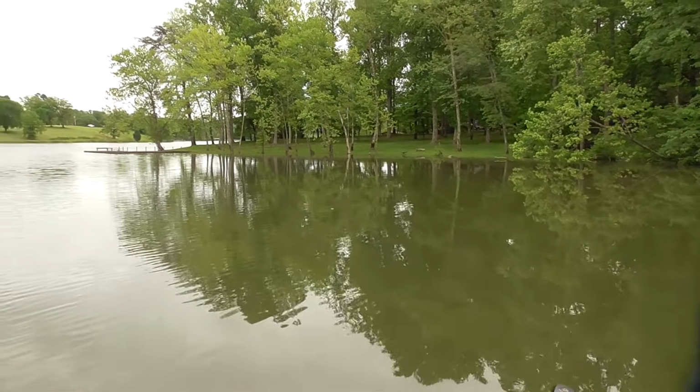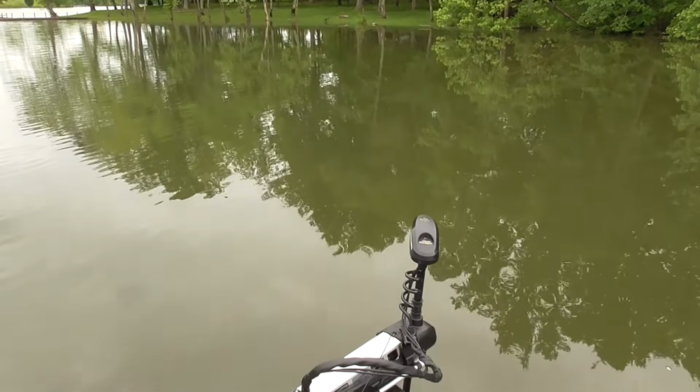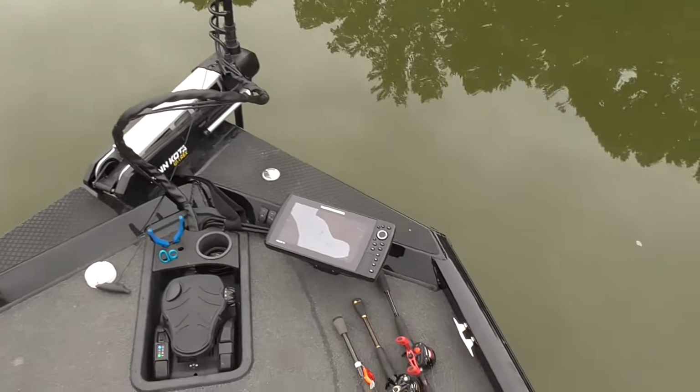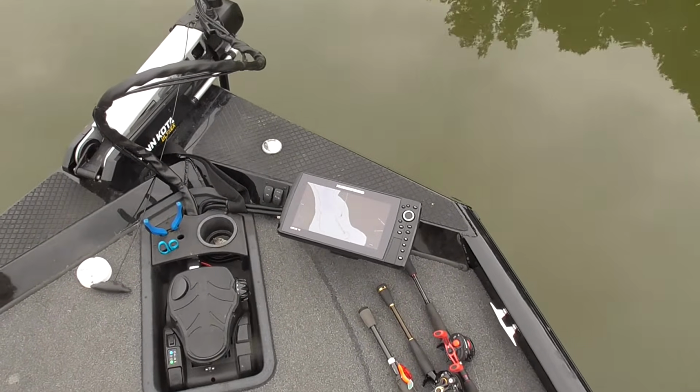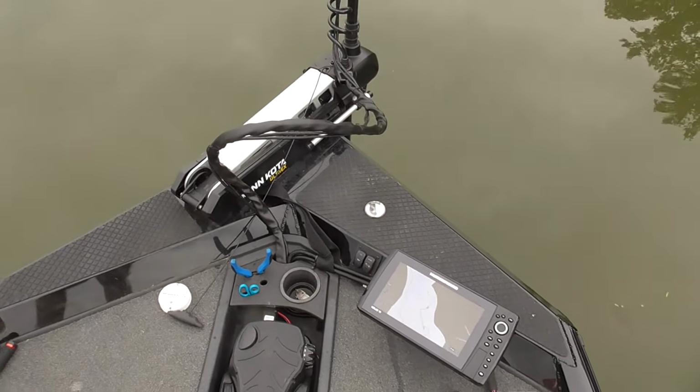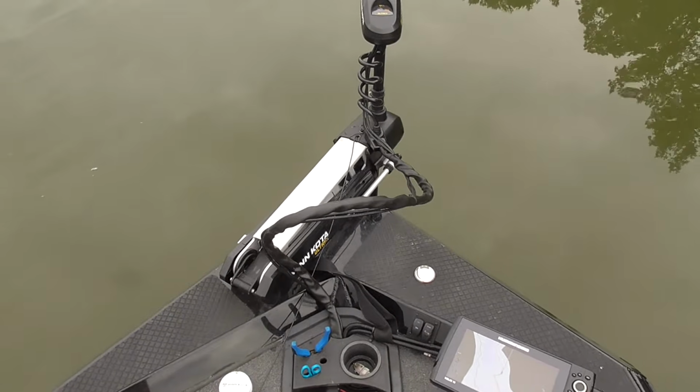And that's not me. That's the trolling motor and the Humminbird unit. That is Humminbird's Lake Master chip, and all of that combined allows you to do this really cool feature. So you're probably saying, well, you got me on follow the contour. How do I get off follow the contour?